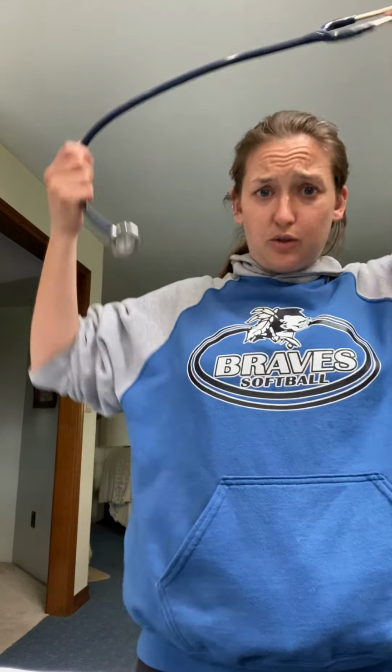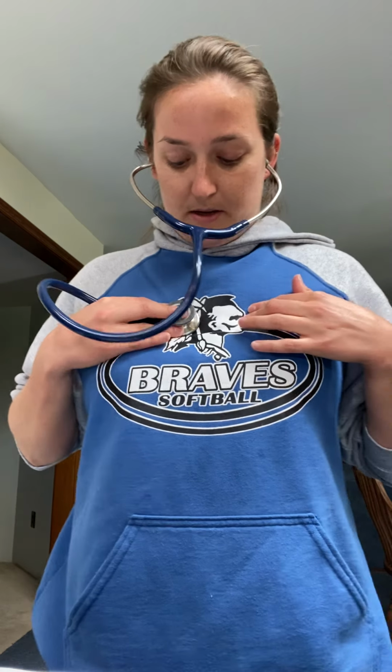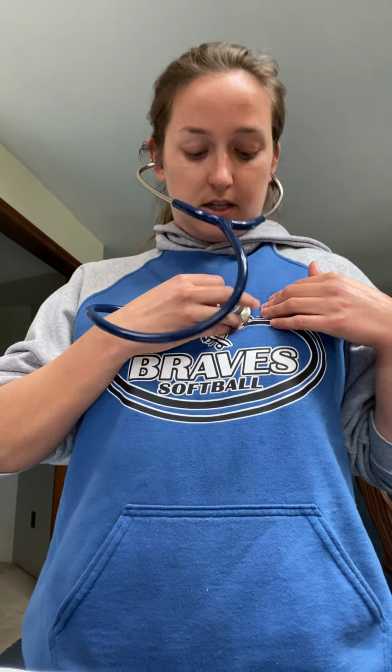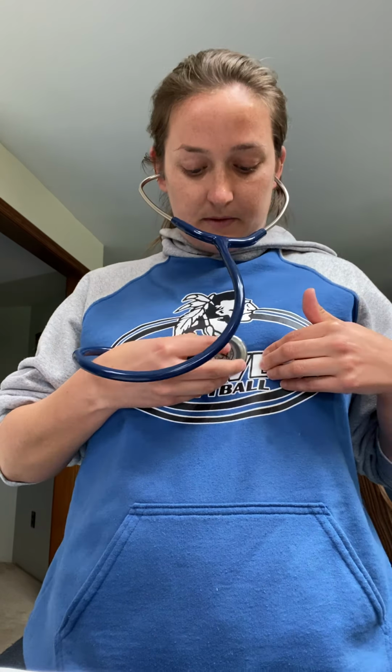Next, you want to move on to cardio. So for cardio, you are going to start at the aortic valve, which is just about here, and then the pulmonic, Erb's point, tricuspid, and then the mitral valve. And what you're listening for is S1 and S2. You also want to be aware that you could hear S3 and S4 as well.